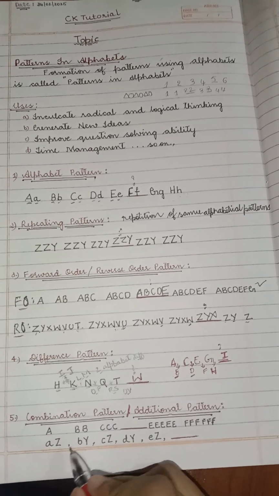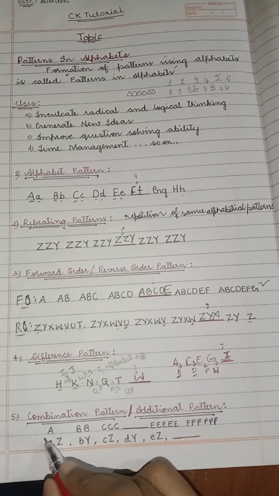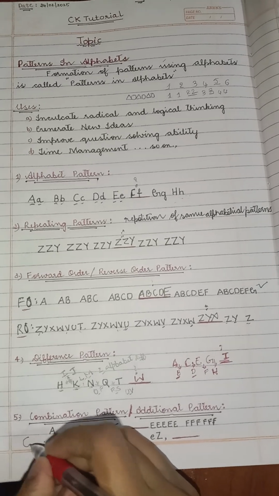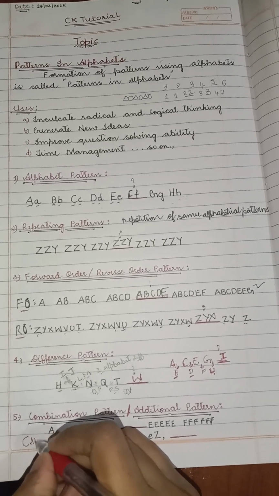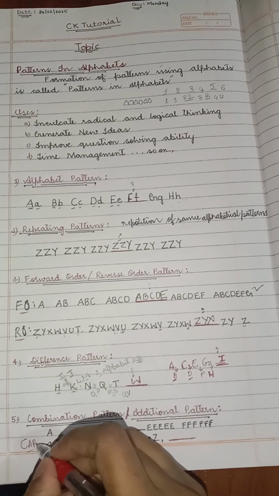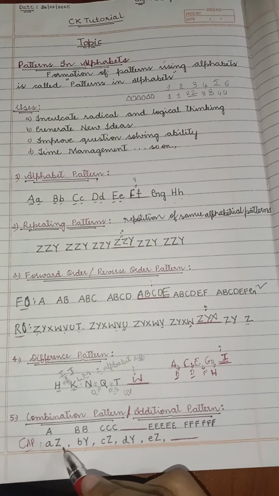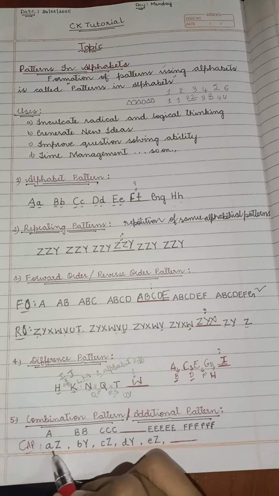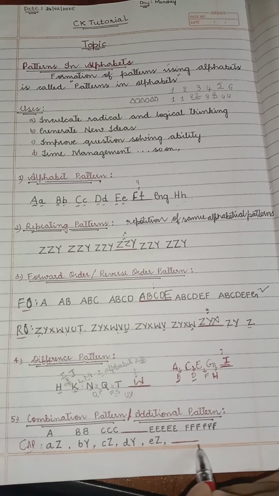So let me explain which are the two combinations that we can see here. Which are the two combinations we can see in the sequence?